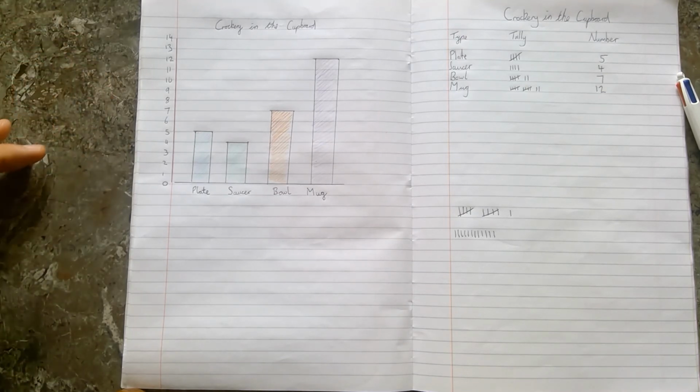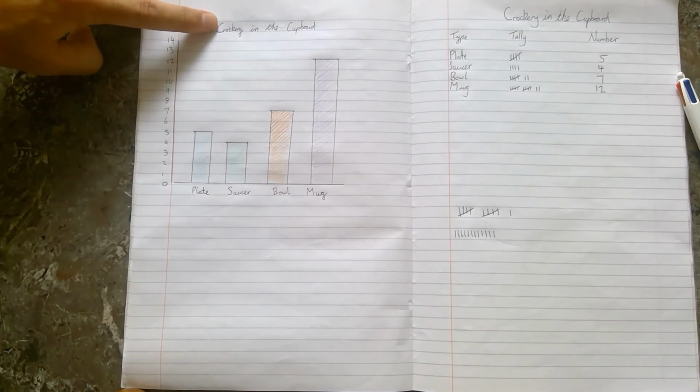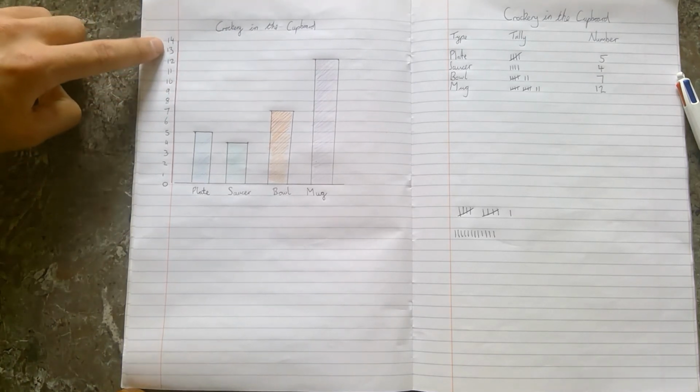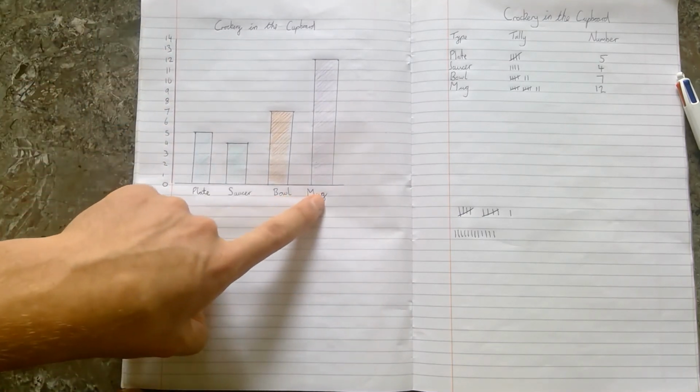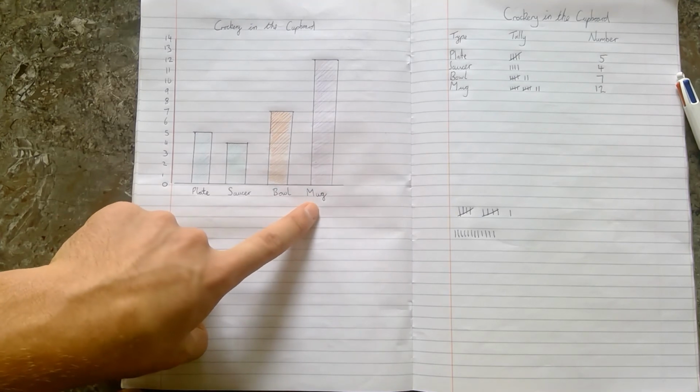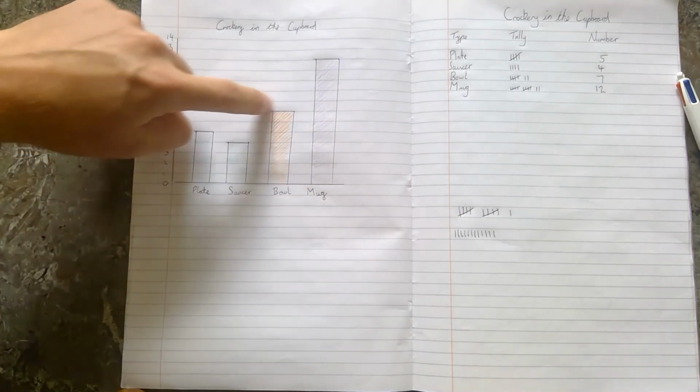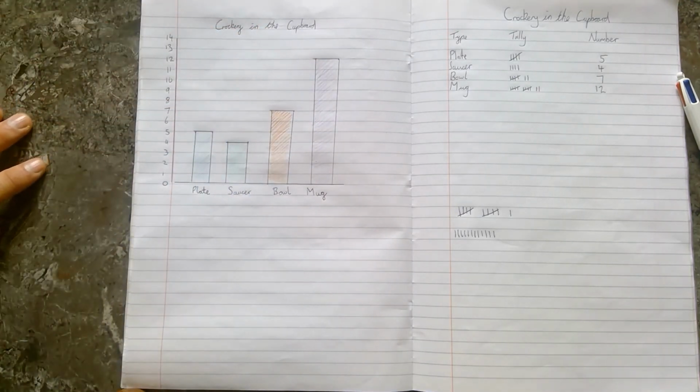So once you've completed your bar chart, make sure you have all the things that you need to include one last time. So we've got our title, we've got our numbers down the side, very important. On the bottom, we've got the things that we're measuring. And then we've got our bar with our color up to the right place.